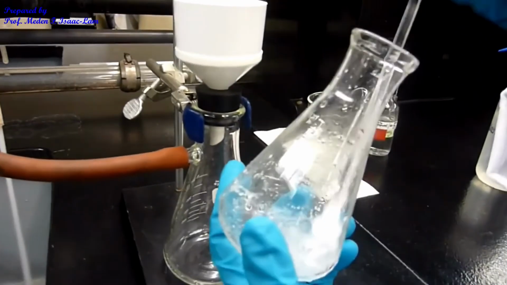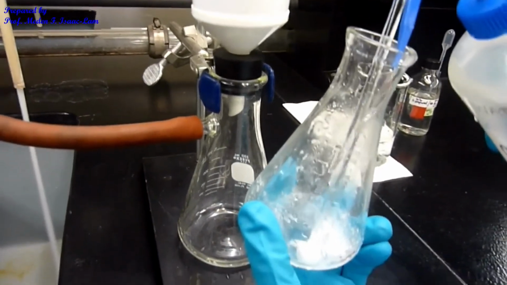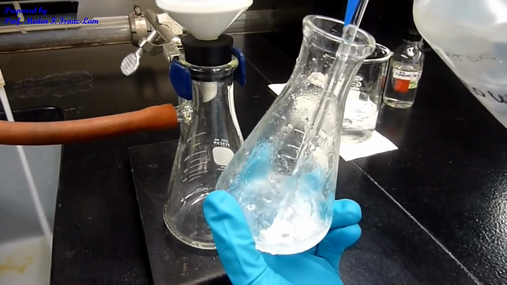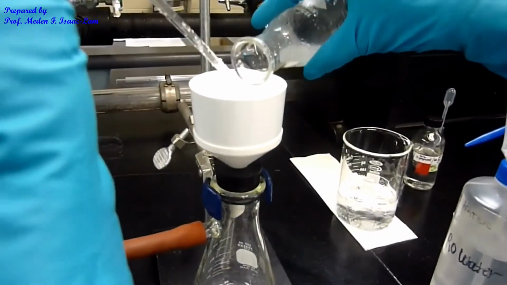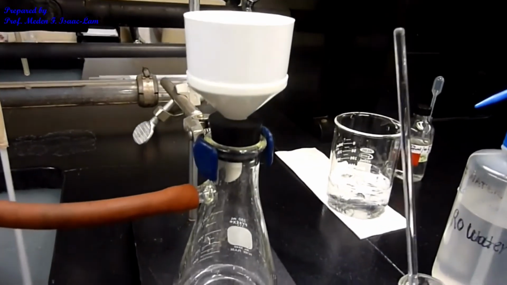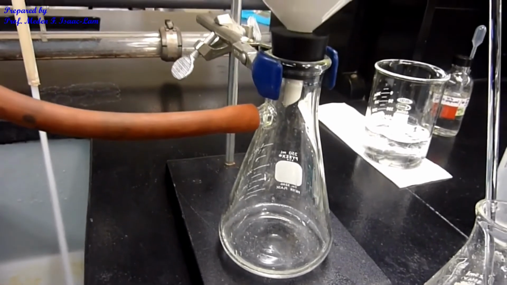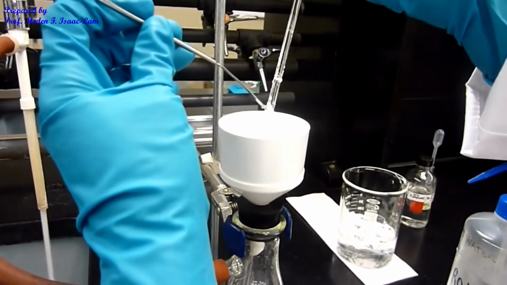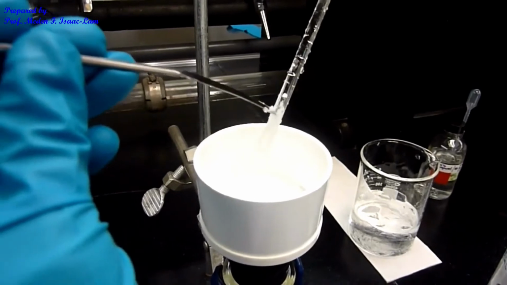So this is now our sample, and I'm just gonna rinse again with ice cold water in the squirt bottle. I'm gonna use this spatula to try to clean out the sticky precipitate.